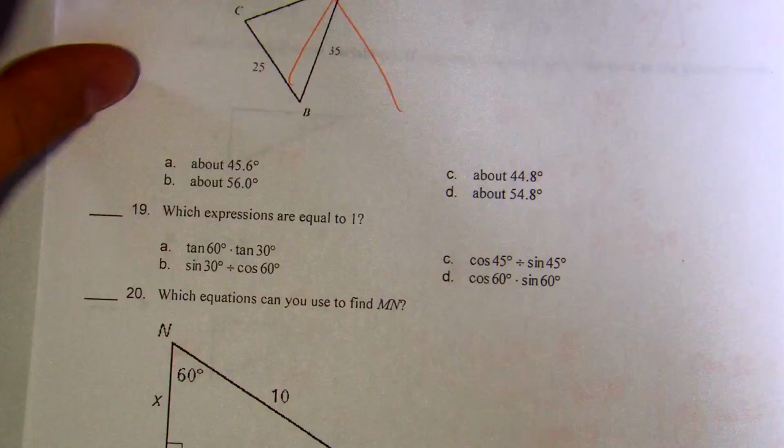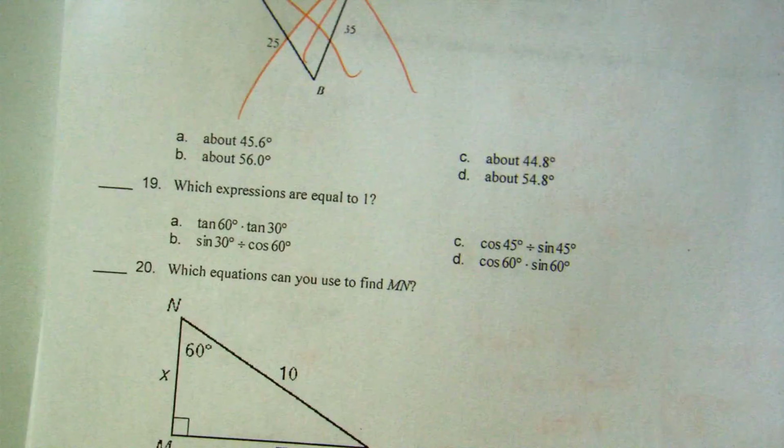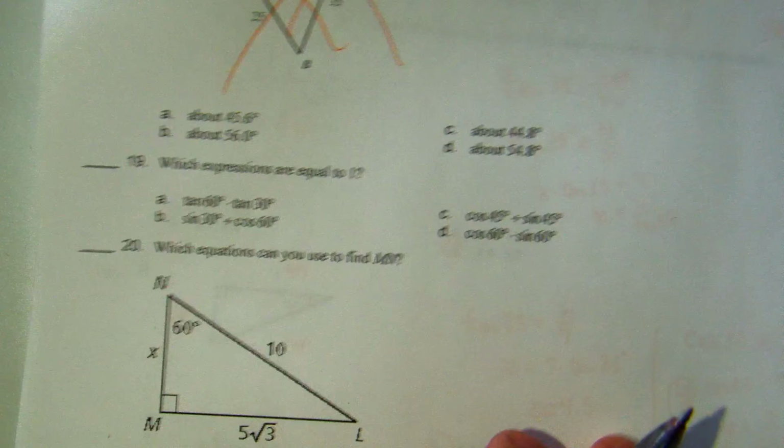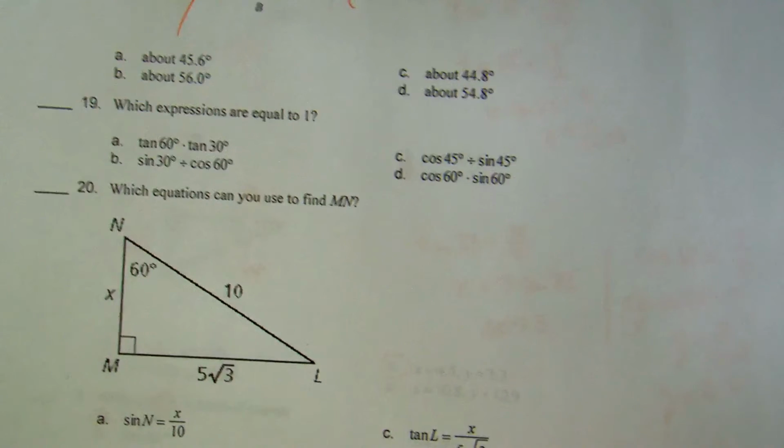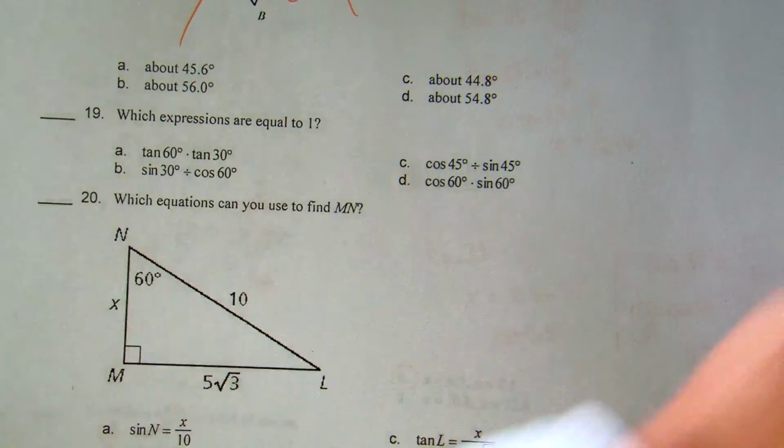Let's go to the last page. We're not doing 18. Exit off again. Number 19, which expressions are equal to 1? Another gimme question on this test.